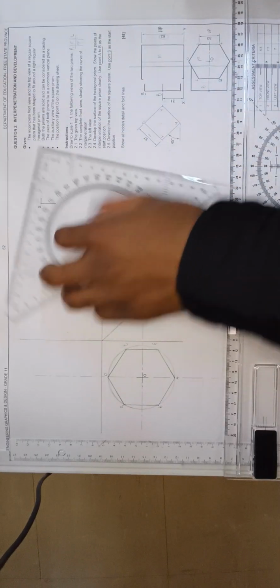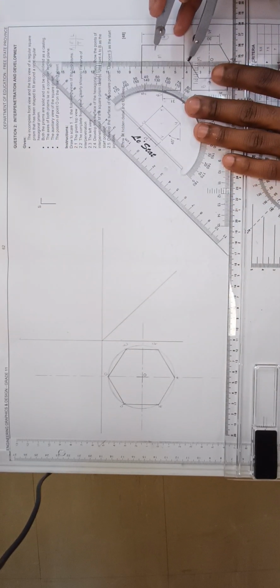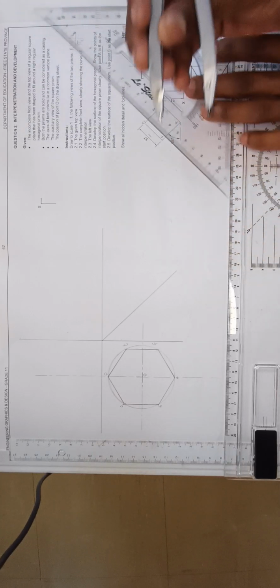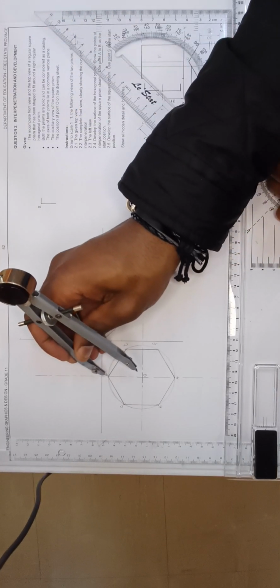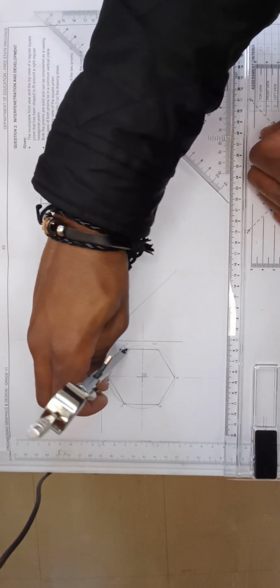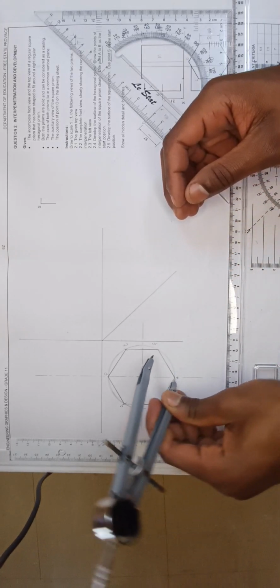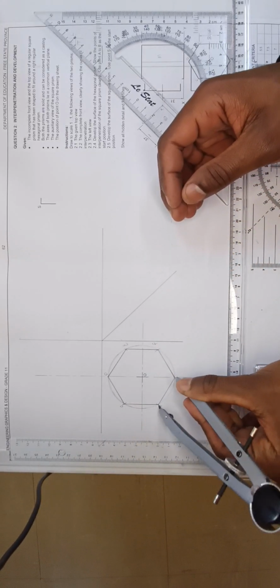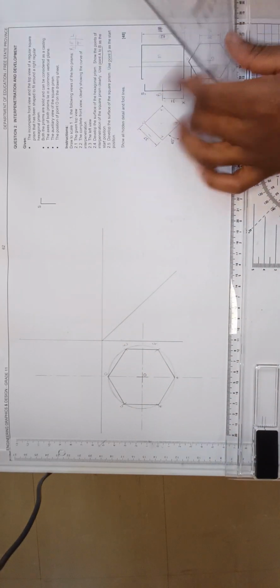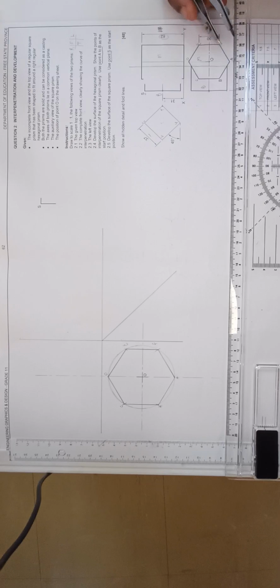You can see from here, this is my center line. Since one of my points will be here, I construct an arc on the circumference of the circle standing on that point, and then standing also on this point, I construct an arc. Then I join all my points, not forgetting to label from A, B, C until F.